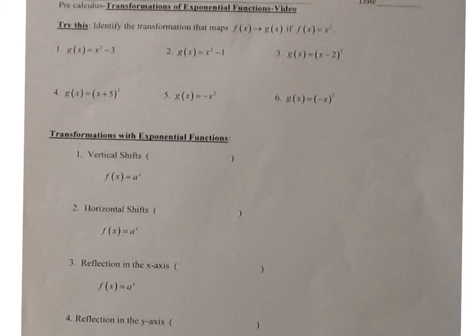Okay, so today what we're going to talk about is transformation of exponential functions. So I'd like you to put the video on pause and do the try this and then come back and check your answers. Okay, so the try this says identify the transformation that maps f of x to g of x if f of x is equal to x to the second power. So that's my parent function.